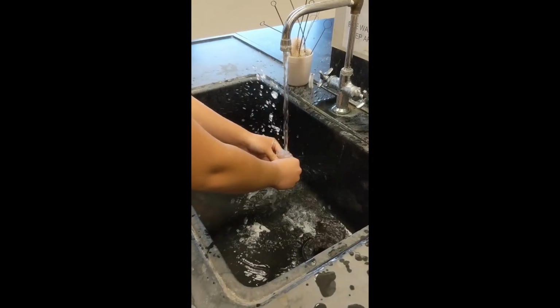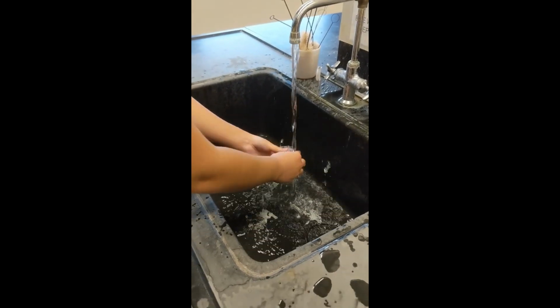Don't forget to clean up your station and wash all of the glassware you used for this experiment.